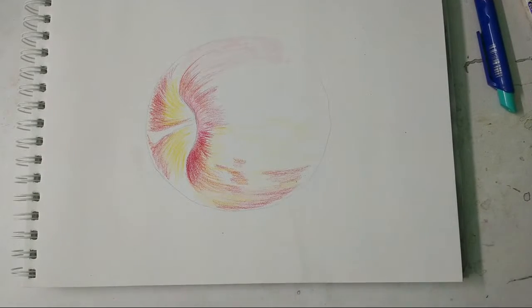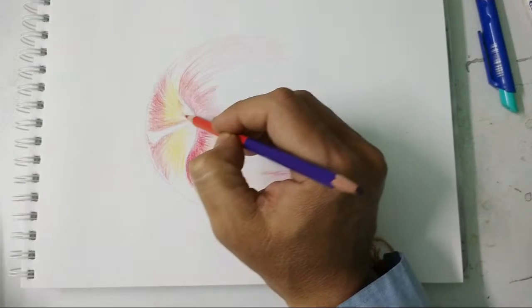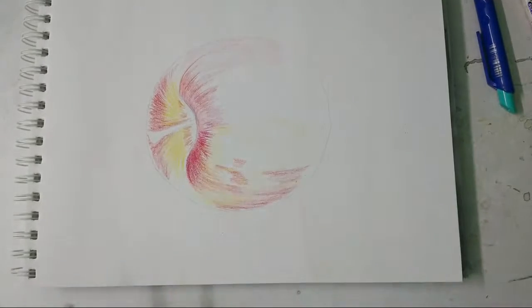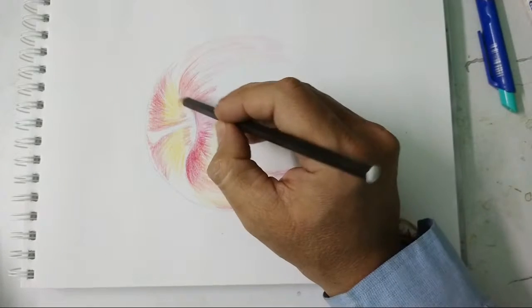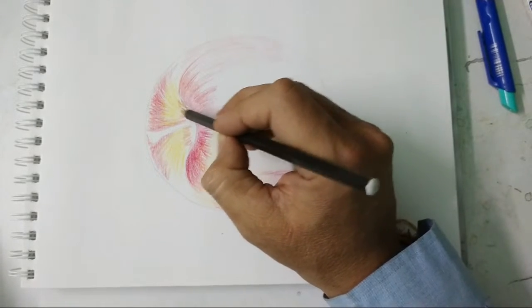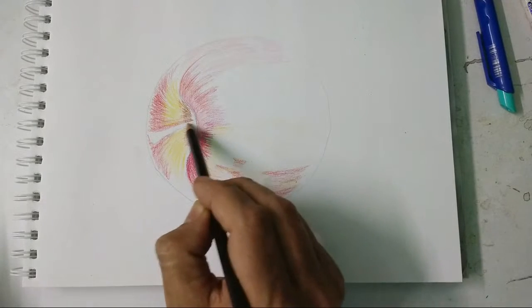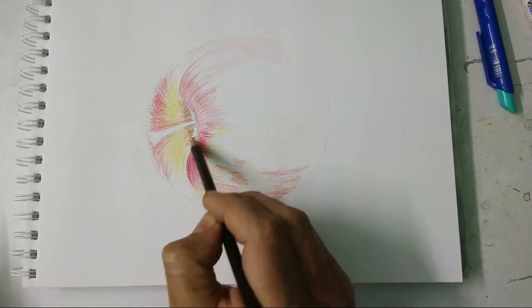So first let's apply red in this area, in the inner part of this yellow, then use brown, and then in the brown use dark, make it dark. And in fact it will be dark, and I have to use black in this.